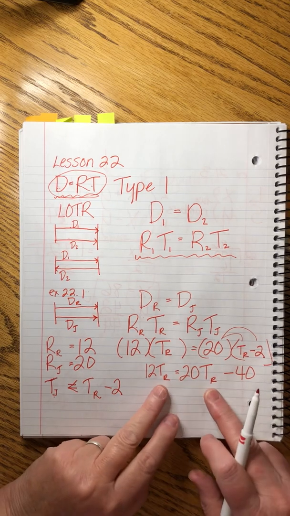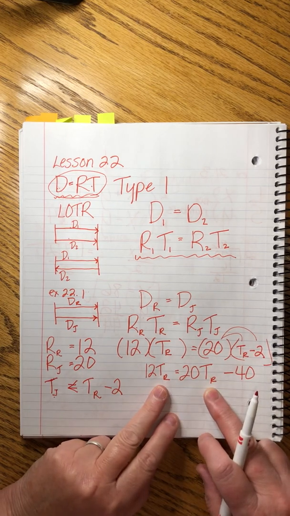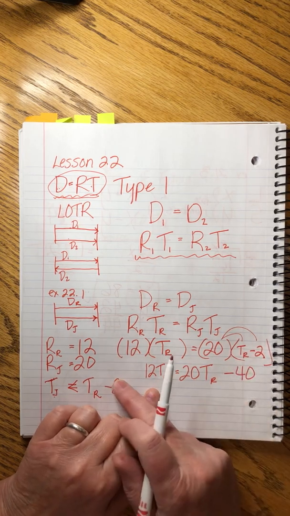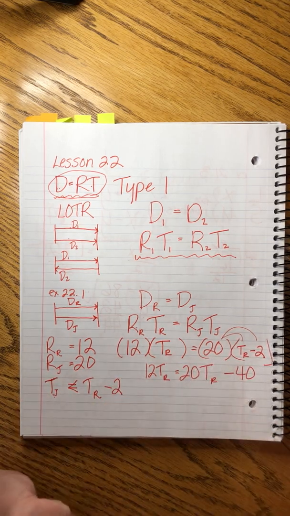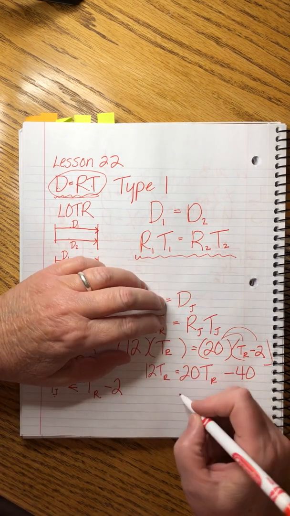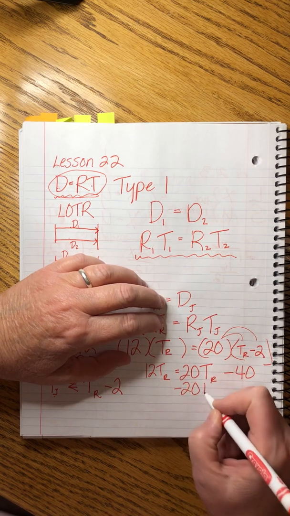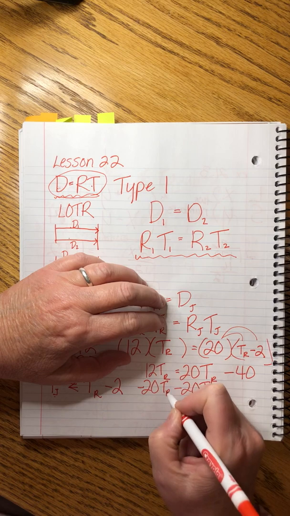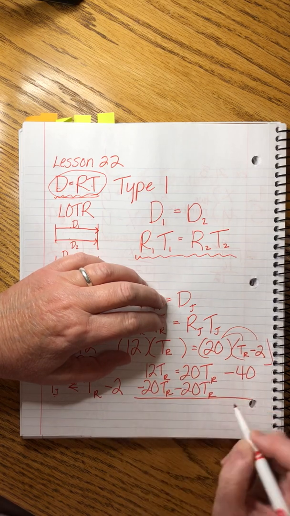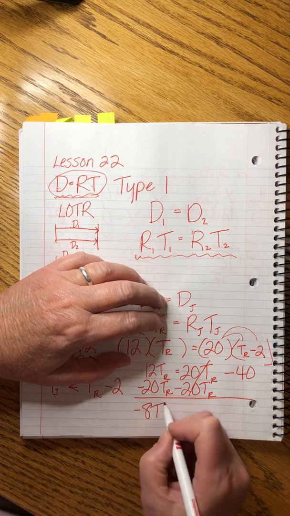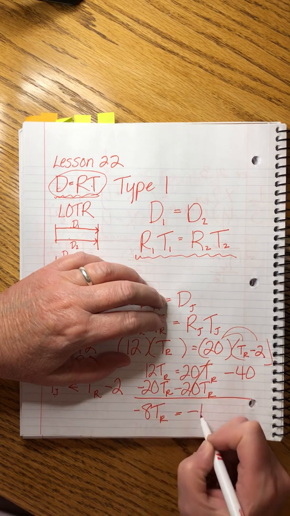Well, I've got to get the TR fish on the same side. If I wanted to make everything positive, I'd have to jump the 40 over and then the 12 over. That sounds like too much work for a Sunday night, which is when I'm doing this. So I'm just going to make some negative numbers and live dangerously. I'm going to subtract the 20 TR, sending the TR fish this way. That cancels. I get negative 8 TR equals negative 40.